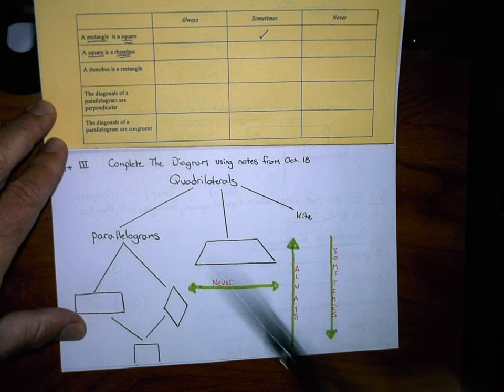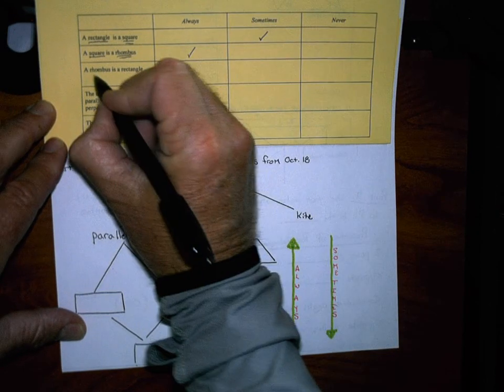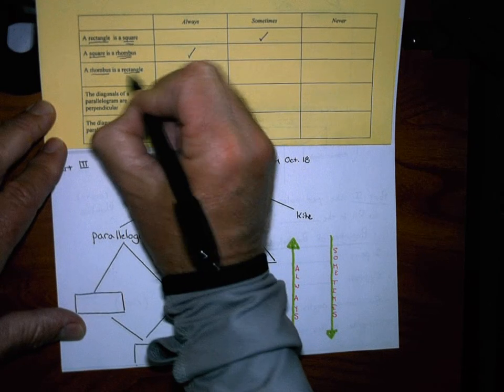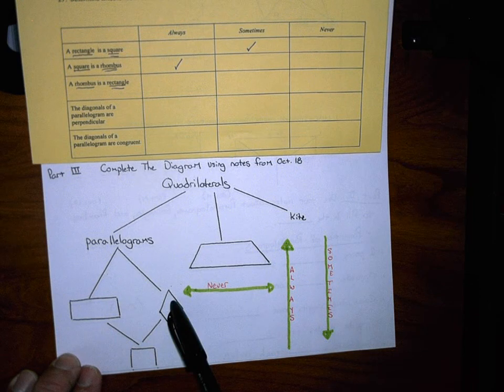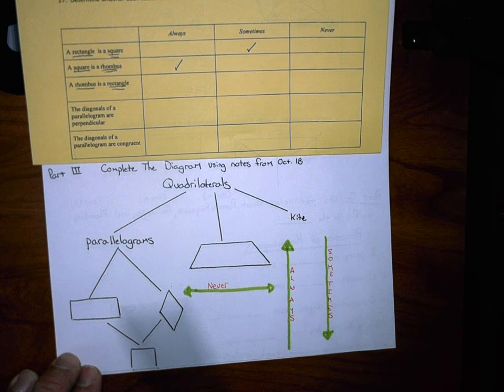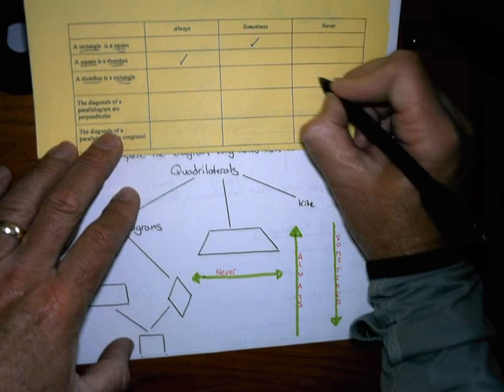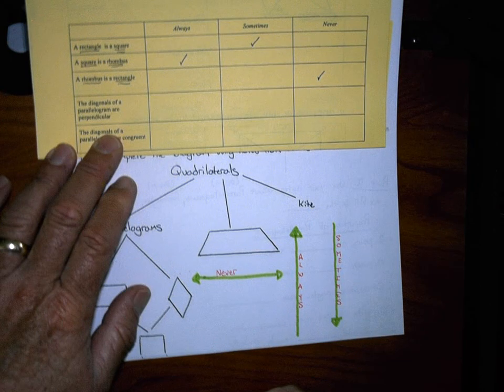The third one, a rhombus is a rectangle. The first shape mentioned is rhombus, which is right there. The second shape mentioned is rectangle. So we're moving across this chart, and the answer is never. A rhombus is a rectangle, that is never true. A square is a rhombus, that is always true.